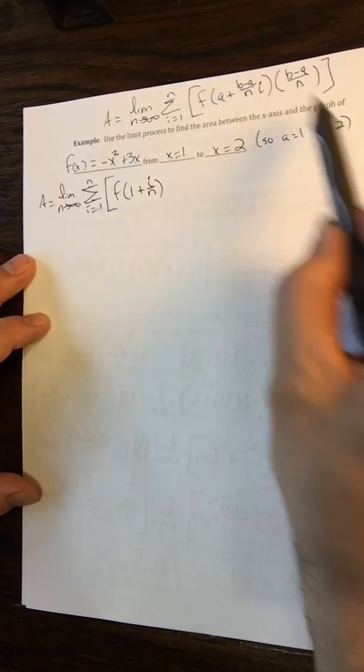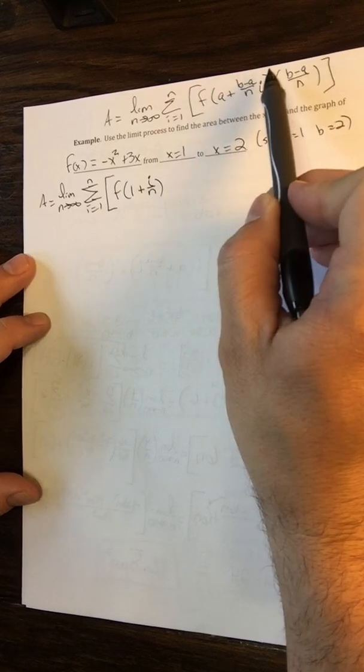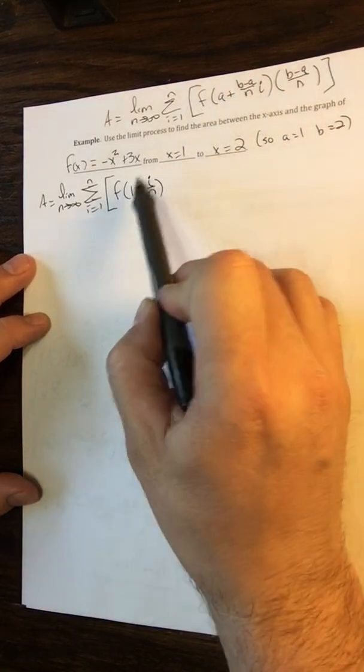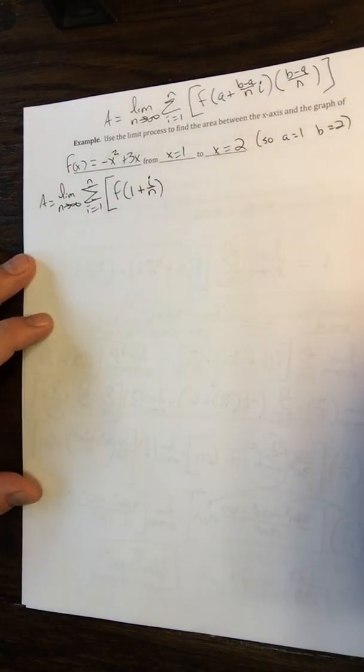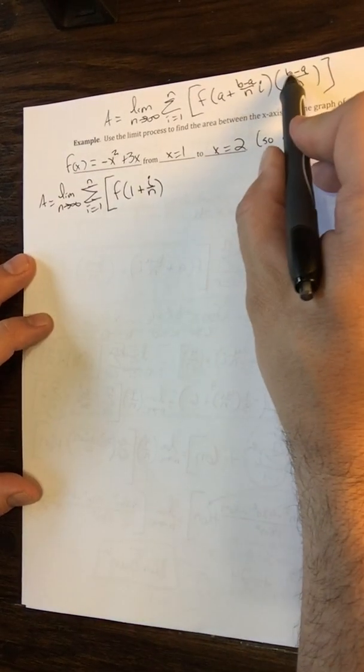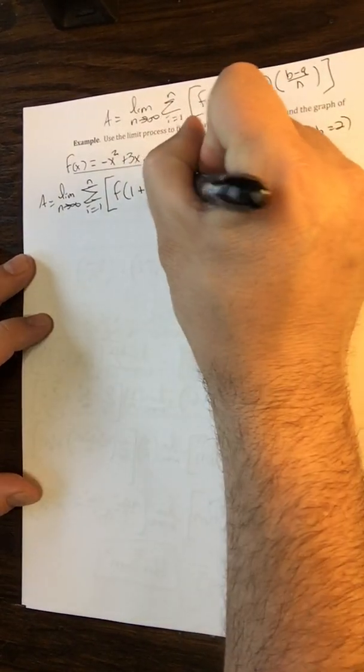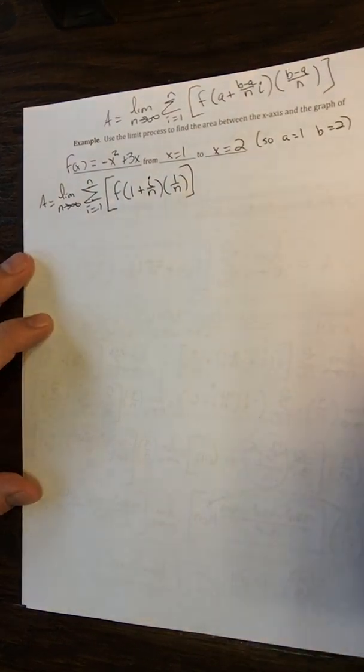I think I said it wrong. Let me do that again. 2 minus 1 is 1 times i over n. 1 times i over n. Okay, and then this will be 2 minus 1, so it's just 1 over n. So the width is no big deal.